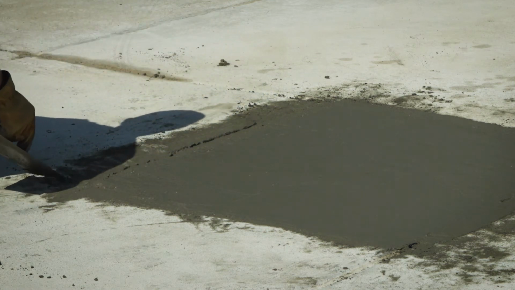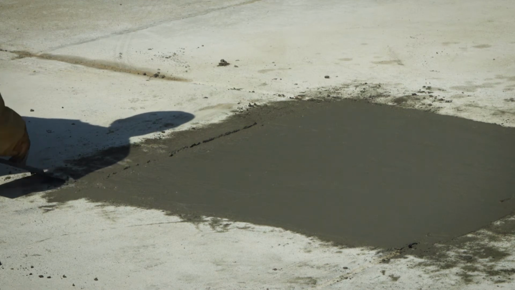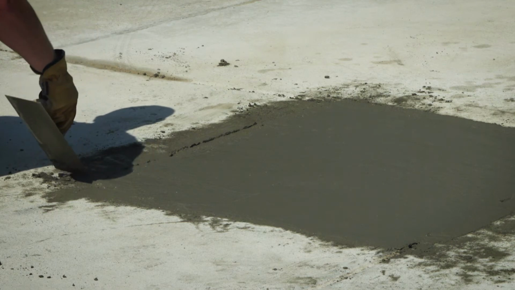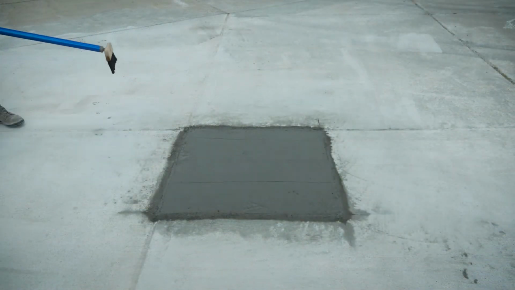Any existing saw curves that were created by overlapping cuts should be sealed by using a 1-to-1 ratio of cement to water paste.